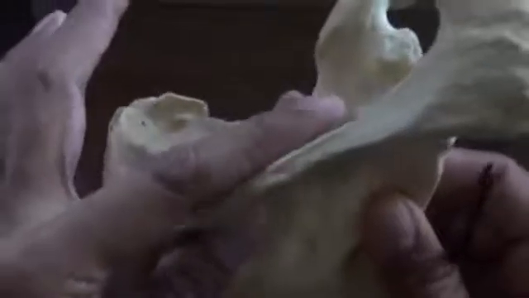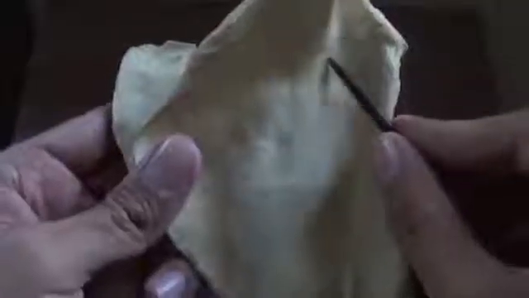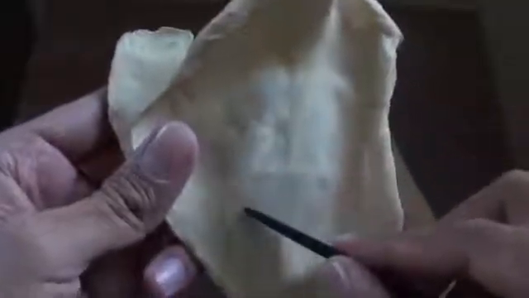Here the suprascapular nerve will supply the supraspinatus muscle, and then it enters into the infraspinous fossa through this spinoglenoid notch. Again this notch is converted into a foramen by the spinoglenoid ligament. Now the suprascapular nerve supplies the infraspinatus muscle. So a single nerve, the suprascapular nerve, supplies 2 muscles, supraspinatus and infraspinatus.